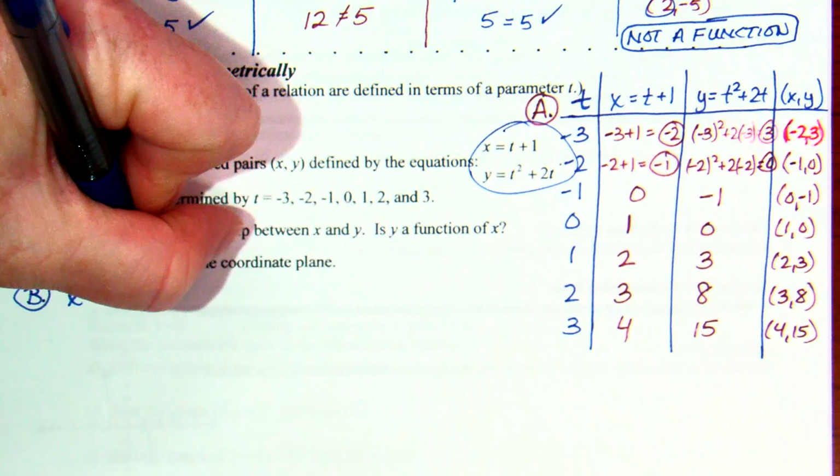So my step 1 here, I'm just going to write it over here, is to pick one of your equations and solve for t. If it's x equals t plus 1, then I'm going to subtract 1, and t is going to be equal to x minus 1.